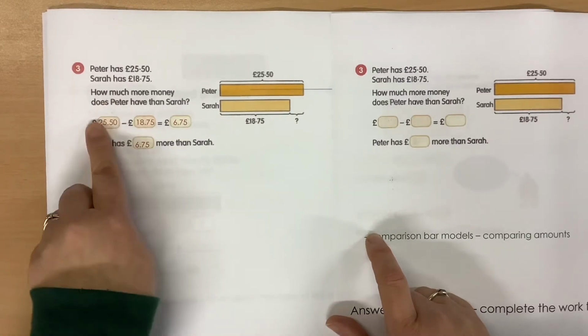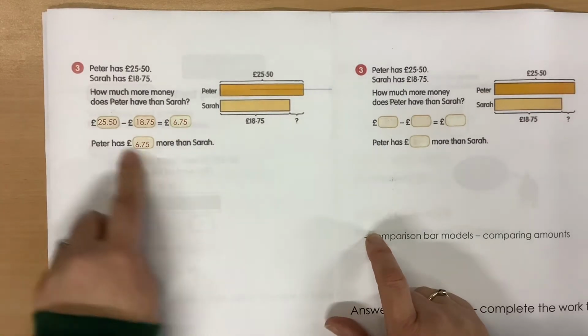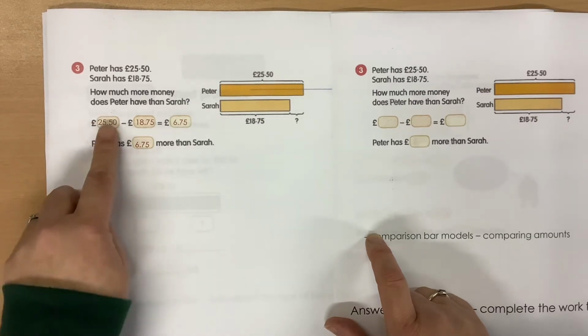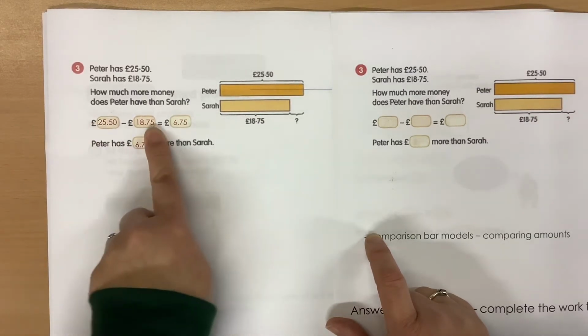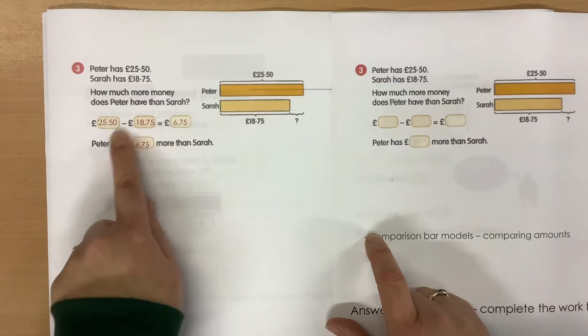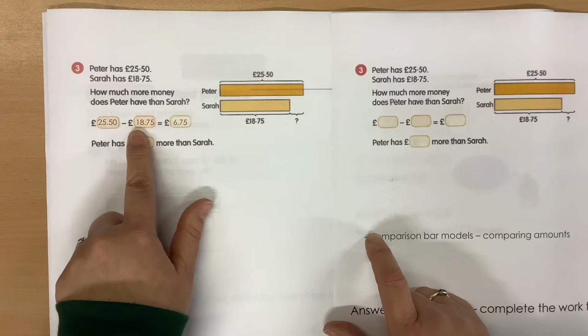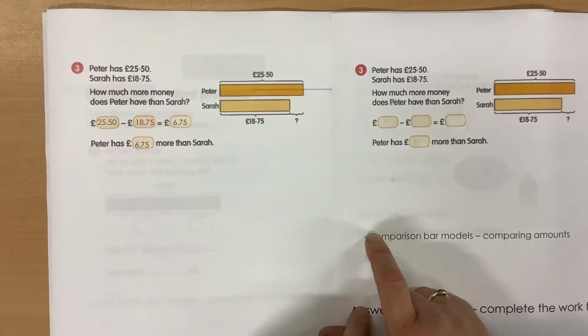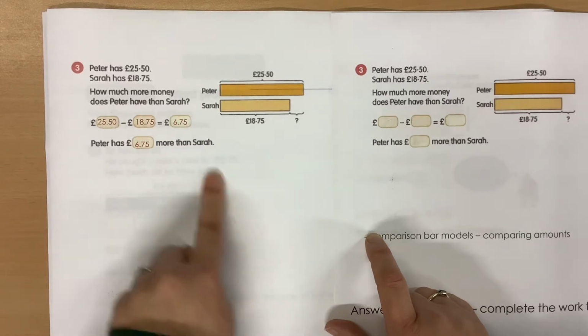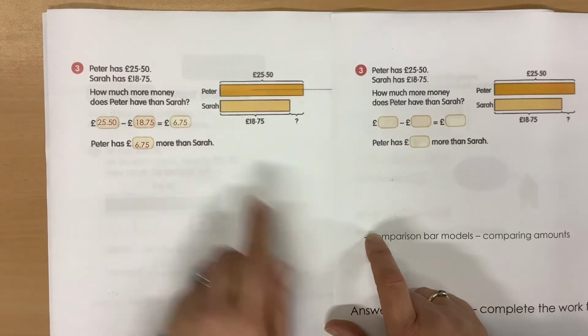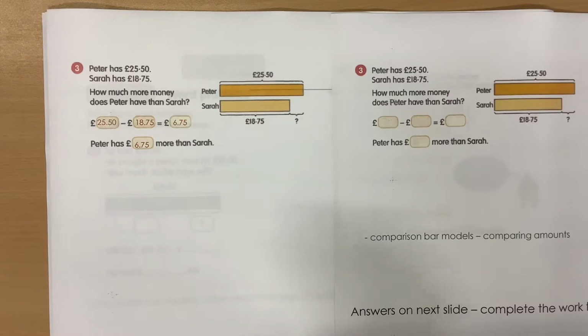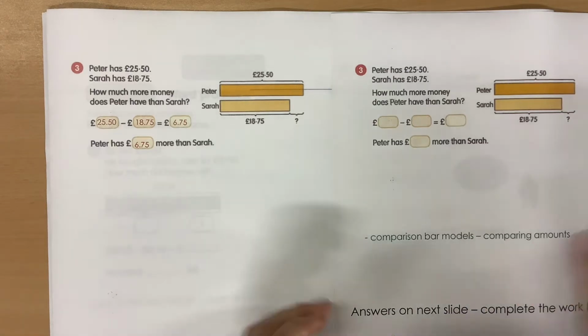You may have partitioned £25.50 so that you have £24 and 150 pence. You could then take the 75 pence away from the 150 pence, which would leave 75 pence. And then you would take the £18 away from the £24 to leave £6. Whatever way you did it, as long as you've done some workings for that and you've got the answer £6.75, well done. If not, just pause the video, have a look through your answer, see if you can spot where you went wrong and do some purple polishing.